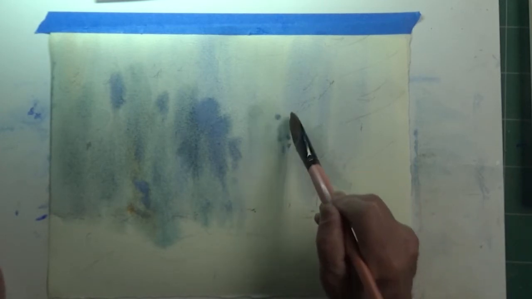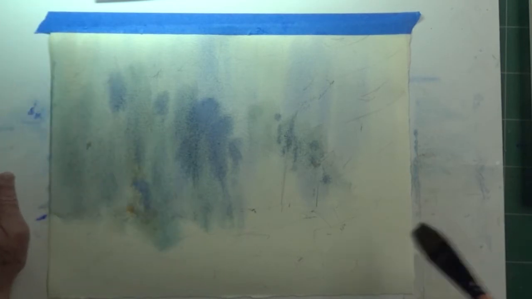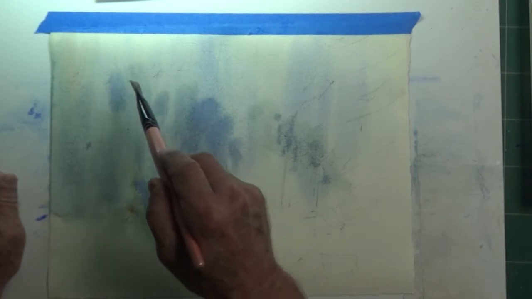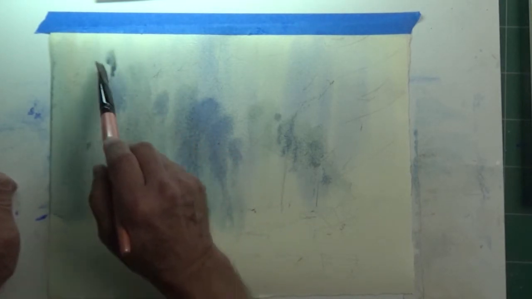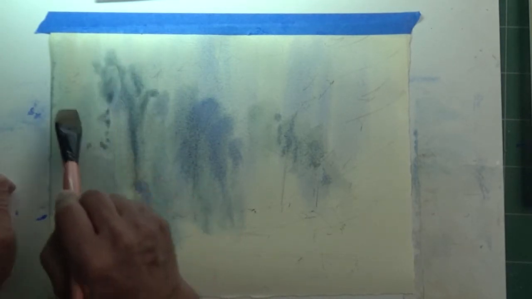For instance, see what I'm doing is I'm just putting little dots of wet into wet in these areas, to give it a little bit more intensity in certain areas. And that's close to where the value is going to be. That's close, not quite on there. We're not quite there yet, but it's close to where the value is going to be.